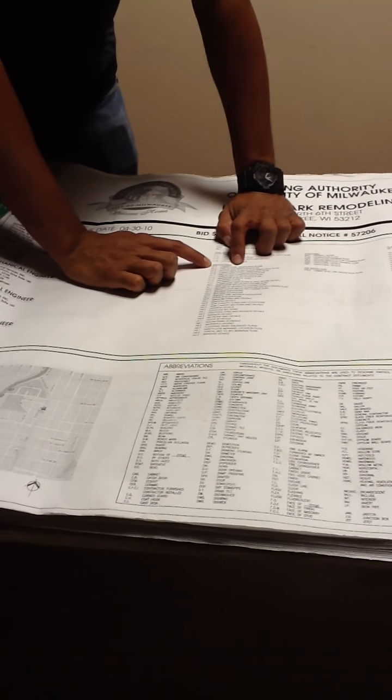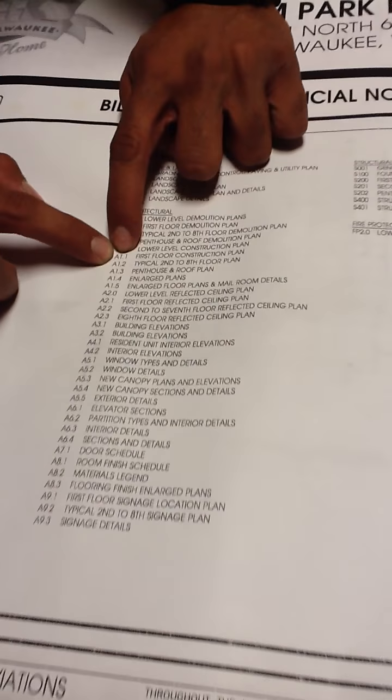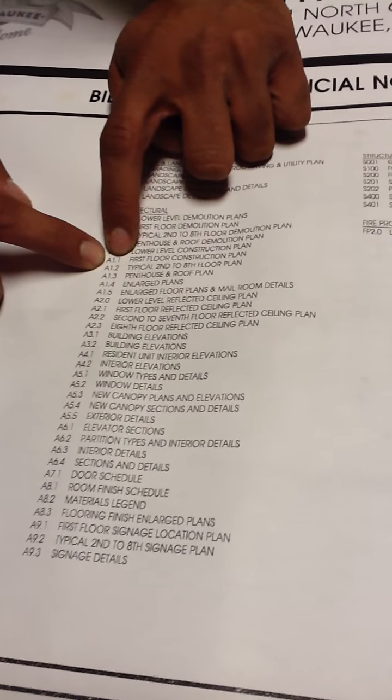So we're going to look at that very quickly. We're going to look at our drawing index, and we're going to go to architectural, because that's where the floor plans are located. And we're going to look at first floor construction plan. We just picked one out. So we're going to go A1.1. I'm going to slide over here. All the numbering is in the corners. So we're going to go to A1.1. We're going to open that. There we find the first floor construction plan.